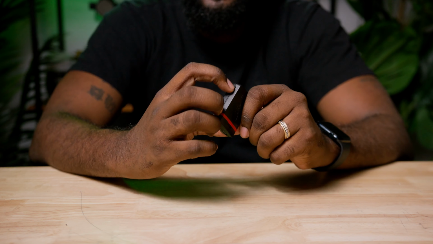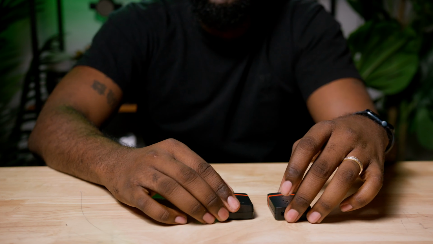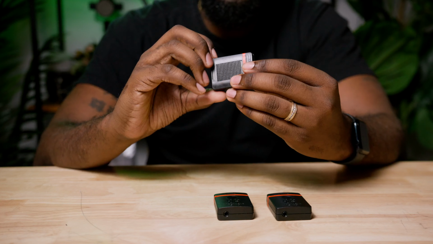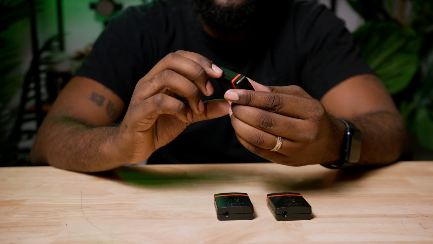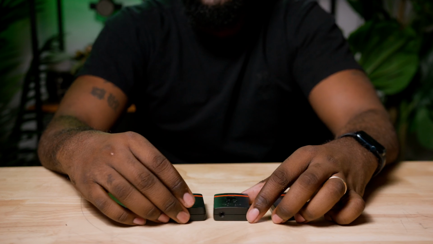So let's turn them on real quick and see how it all works. So to turn on the units is pretty easy. You just hit this little switch on the side, hold it for a couple seconds, and we'll turn on each of the Sync Es. And now you will see this little red flashing light, and that's just basically letting you know that the Sync Es are not synced right now.